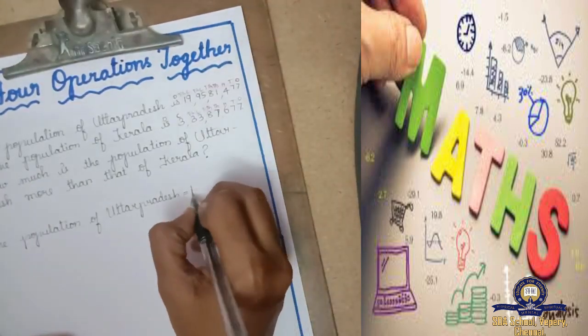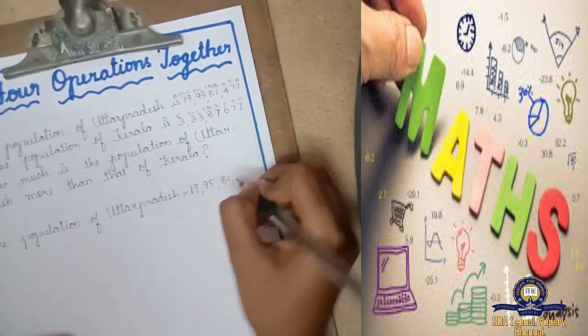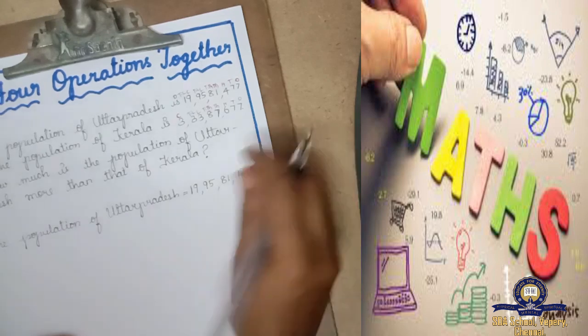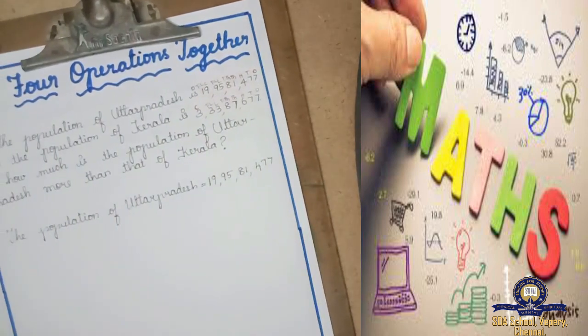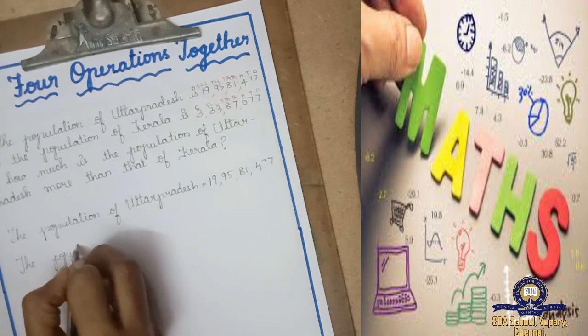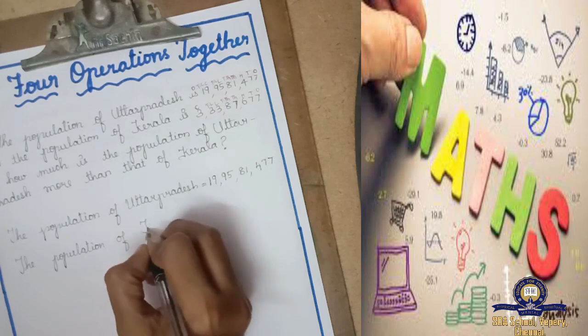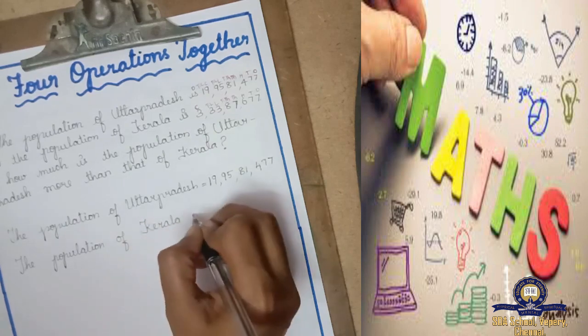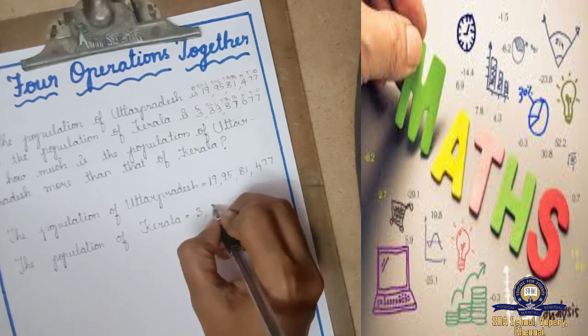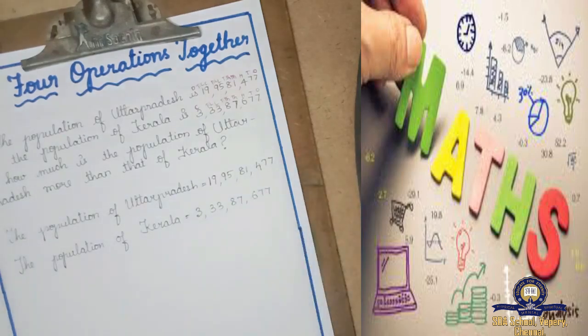Is equal to 19 crore 95 lakhs 81,477. Okay. Then the population of Kerala. So what is the population of Kerala? 3 crore 33 lakhs 87,677, and we found that this sum is a subtraction sum, right?